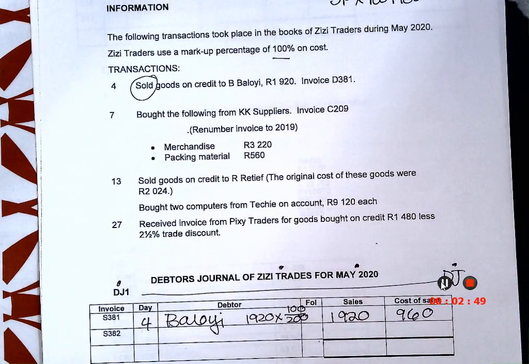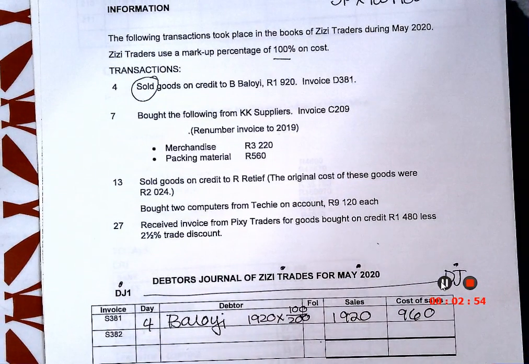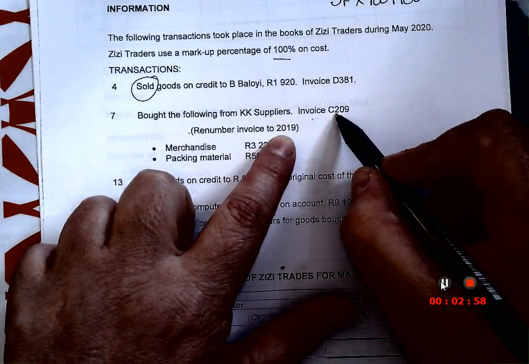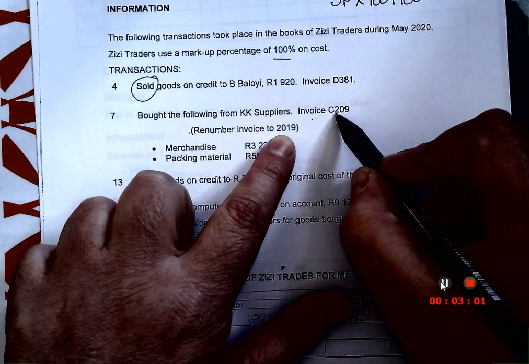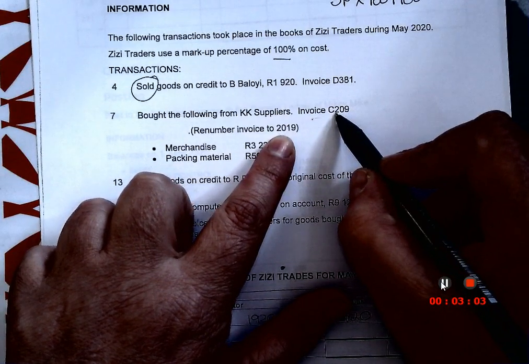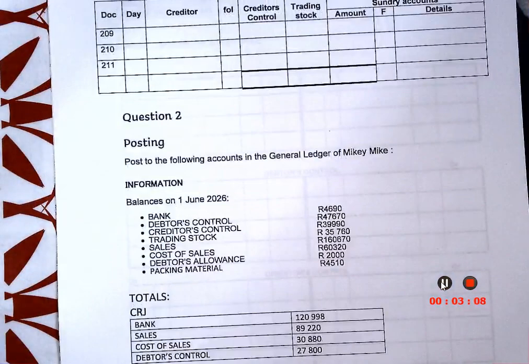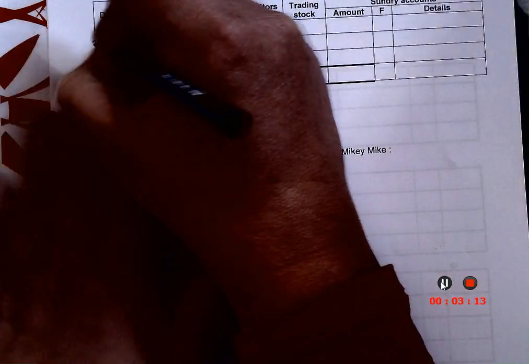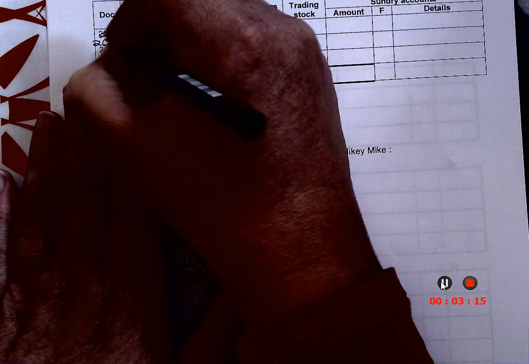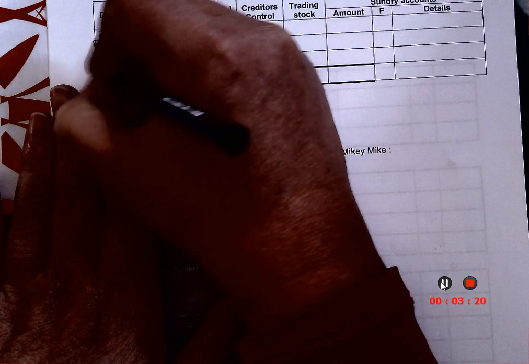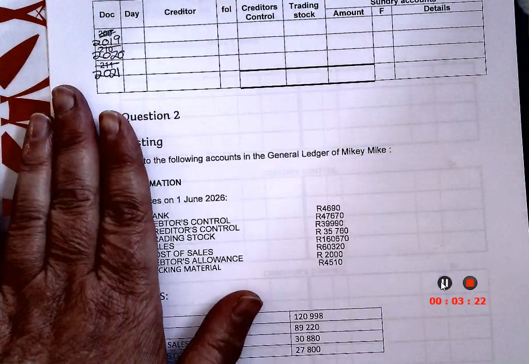Bought goods. So I said CJ is when I buy goods. And now I see there's 2 numbers. There's an invoice number and there's a number that's renumbered. Which one will I use? The renumbered one. So now, if I go here, I'm going to use the renumbered one, which is 2019. So this would be 220. This would be 221. Can you see they are following?